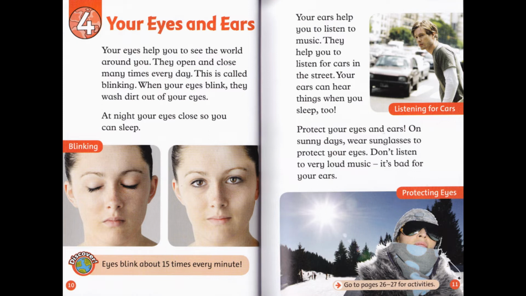When your eyes blink, they wash dirt out of your eyes. At night, your eyes close so you can sleep. Discover. Eyes blink about 15 times every minute.